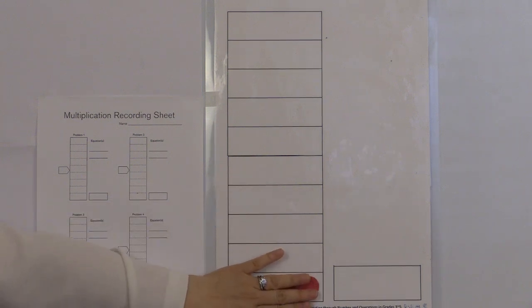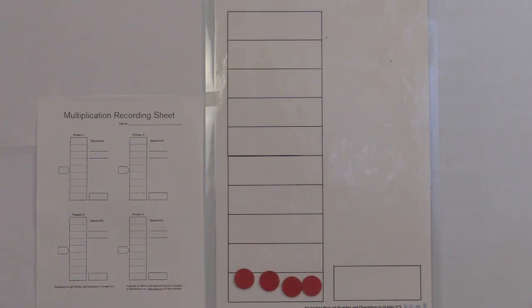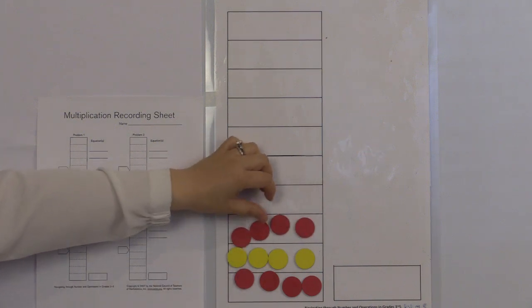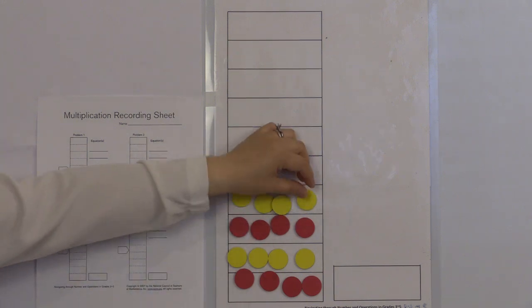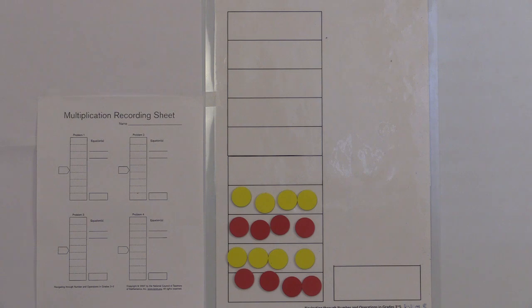Okay, so this is the first group. I'm going to have 7 groups. So 1, 2, 3, 4. And 1, 2, 3, 4. And keep going, 1, 2, 3, 4. And one more, 1, 2, 3, 4.